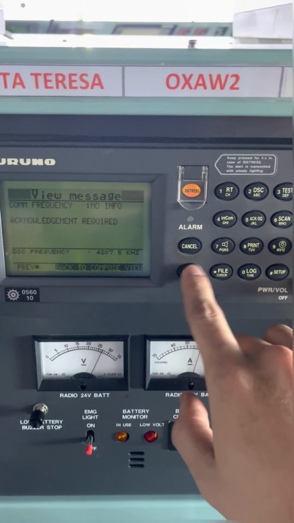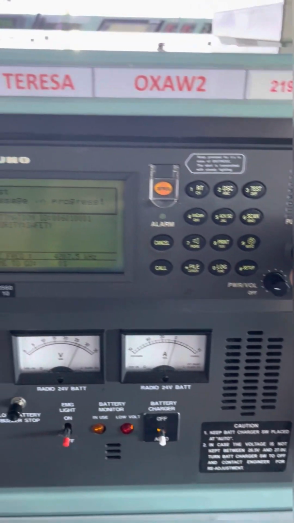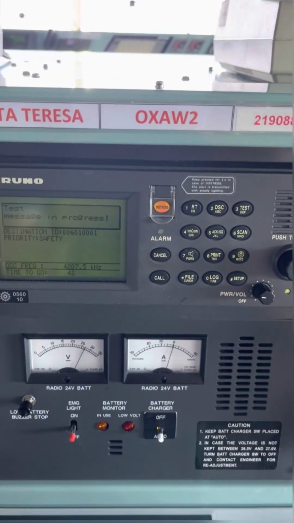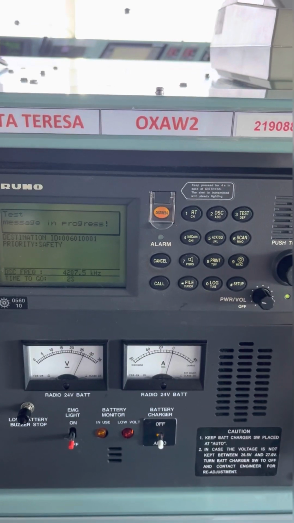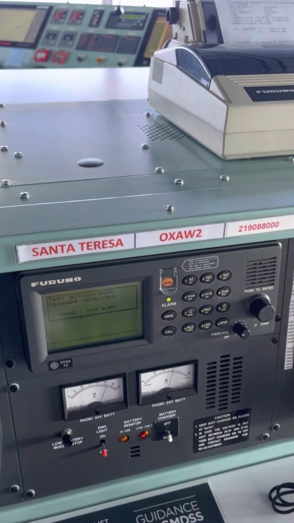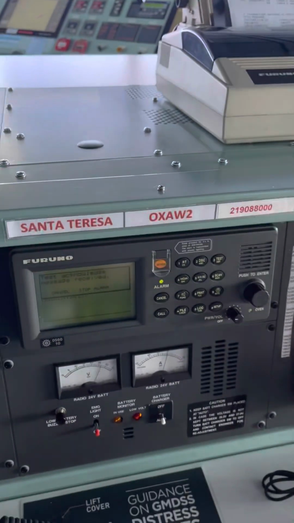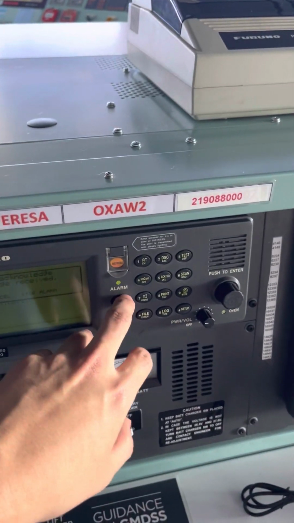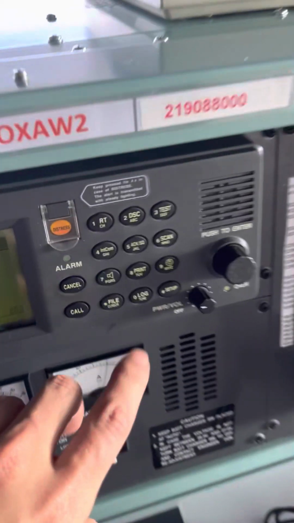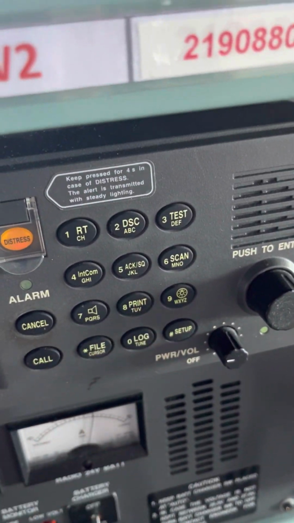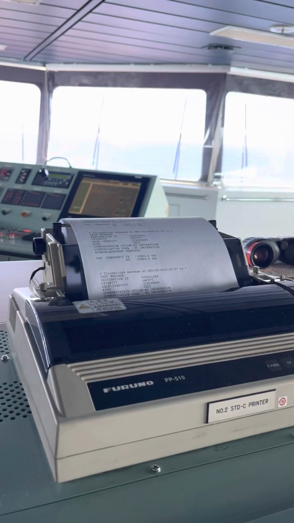The message will now be sent, and let's wait for the acknowledgement. And when the test message is acknowledged, you will hear this audible alarm. And now we have to press cancel to mute the alarm, and then press print to print the test report. That's about it guys.